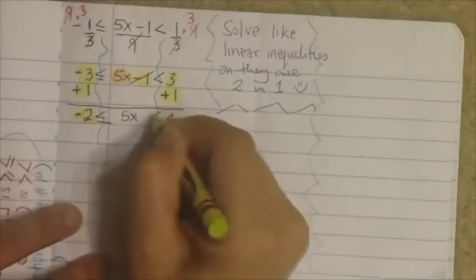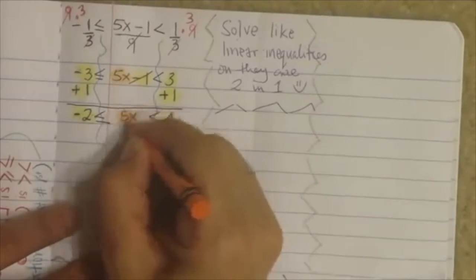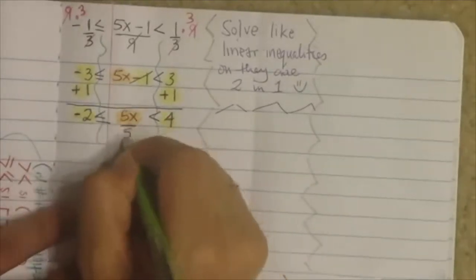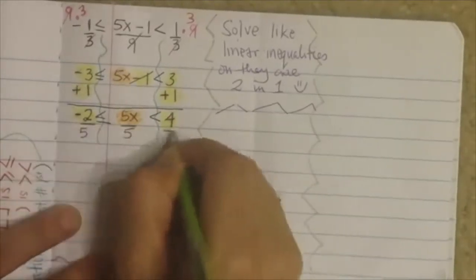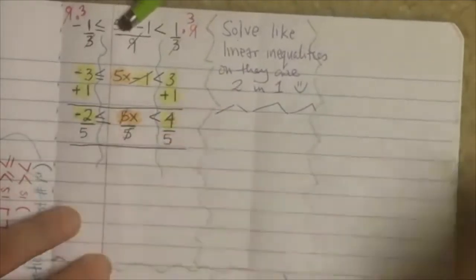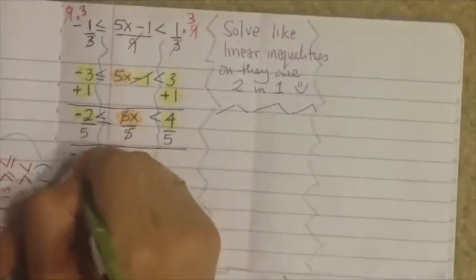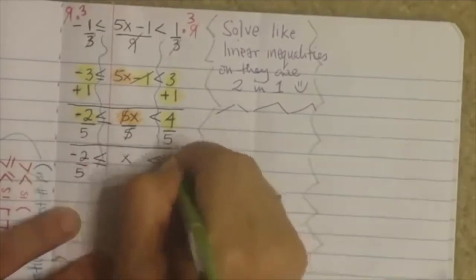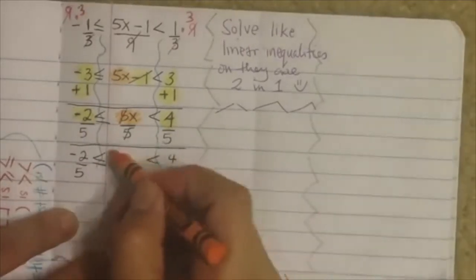Now what? Well, I'm going to get rid of that 5. So what do I need to do? I'm going to divide both sides by 5. Did I divide by a negative? No. So the inequality direction is going to stay the same. So I'm going to have negative 2 over 5 less than or equal to x less than 4 over 5. And that's okay that you end up with a fraction.